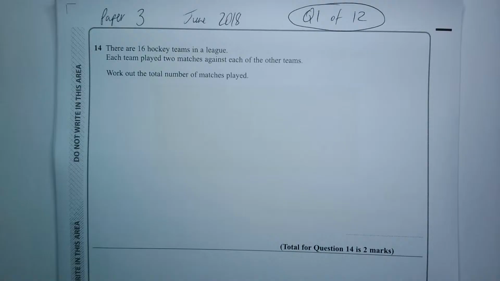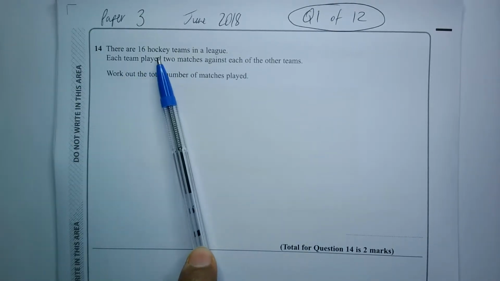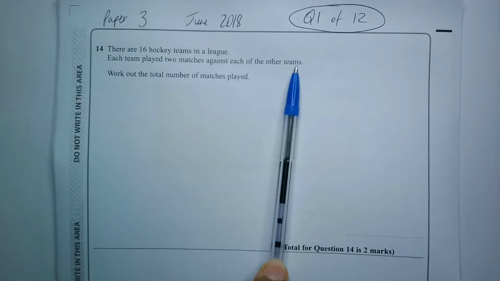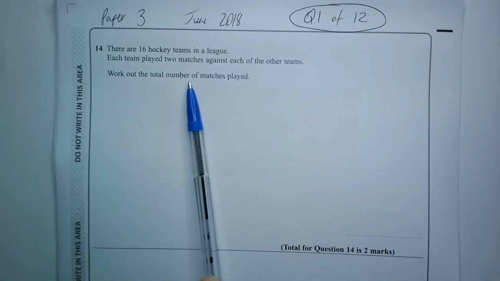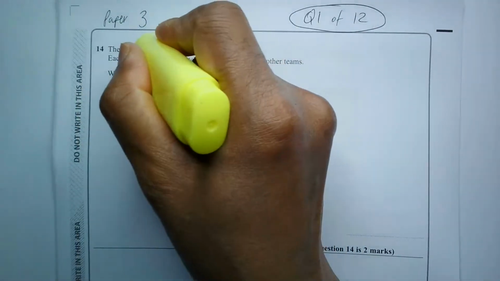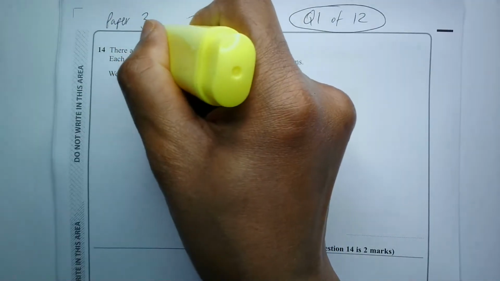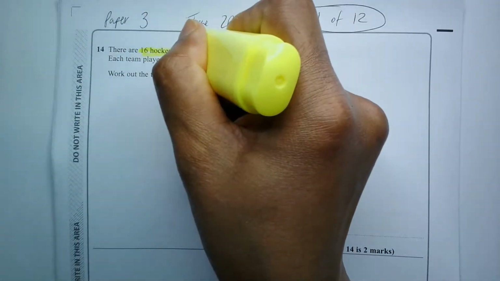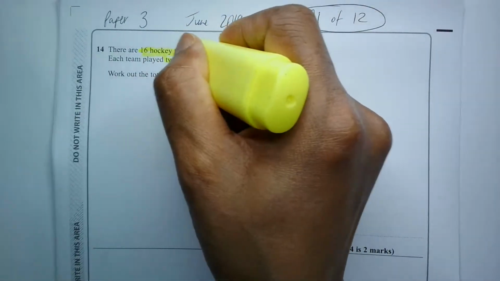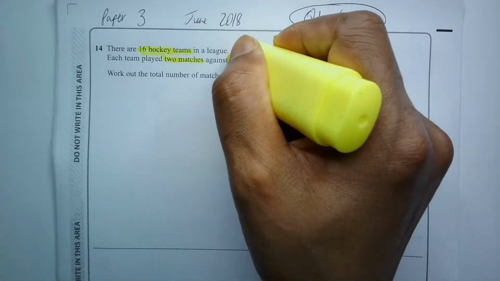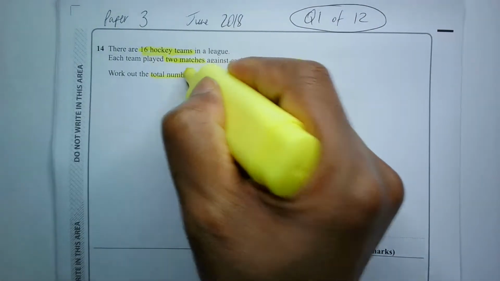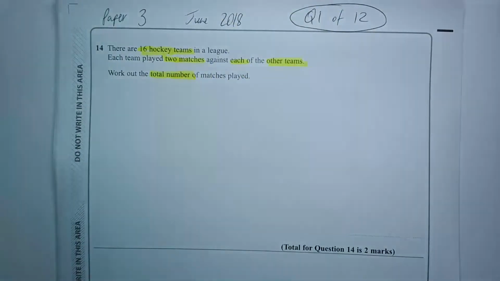Okay, the first question. There are 16 hockey teams in a league. Each team played 2 matches against each of the other teams. Work out the total number of matches played. So we have 16 hockey teams. Each team played 2 matches against each of the other teams. Work out the total number of matches played.